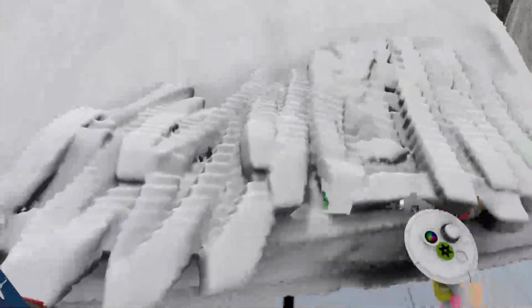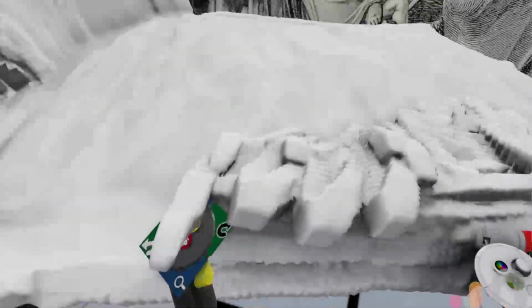So I bet inside of this part there are a lot of bubbles that I'm gonna have to fix.